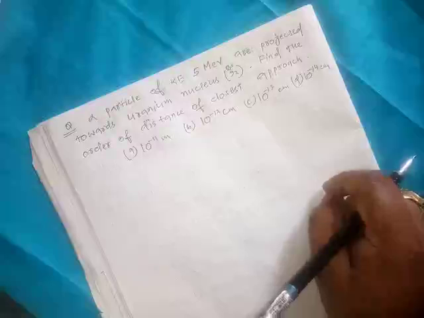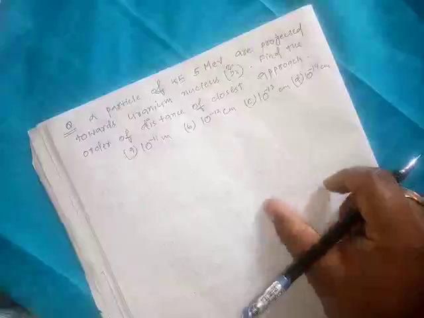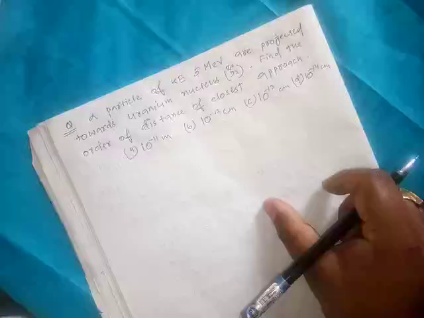Now this is the atomic number of the uranium, that is 92, given. You have to find the distance of closest approach. Actually, you have to find the range of the distance of closest approach. So let us solve it.